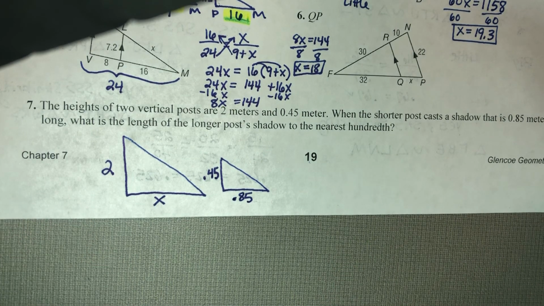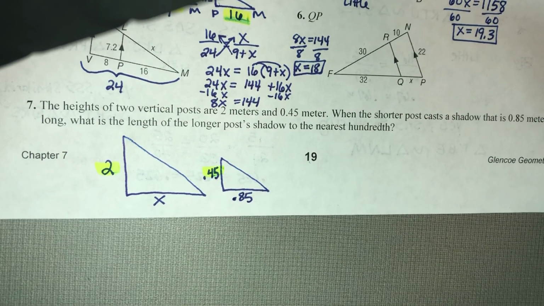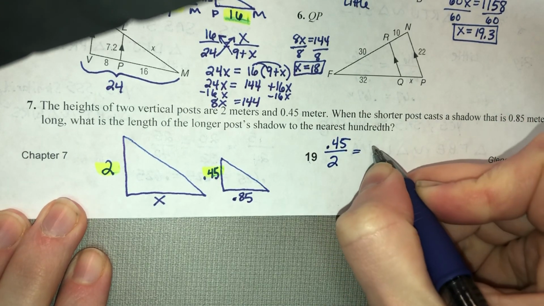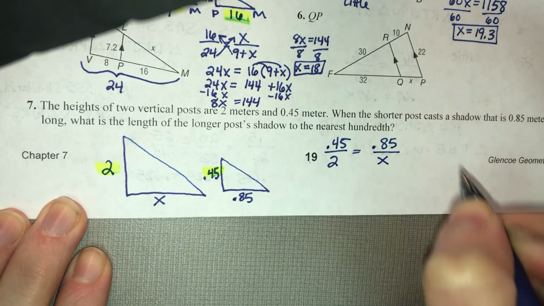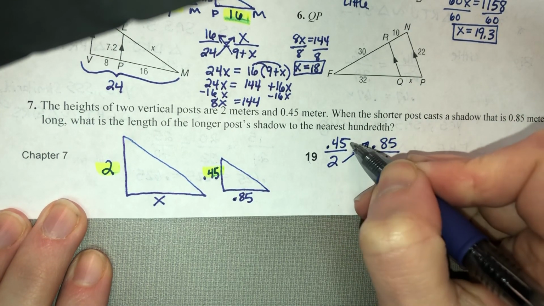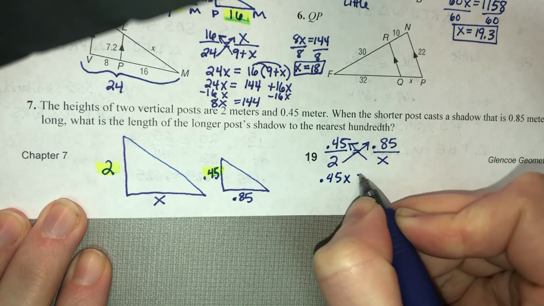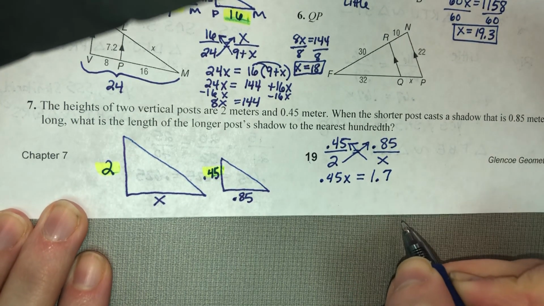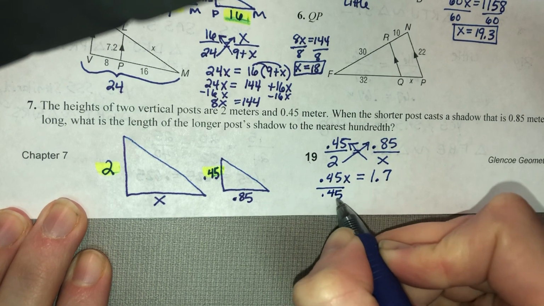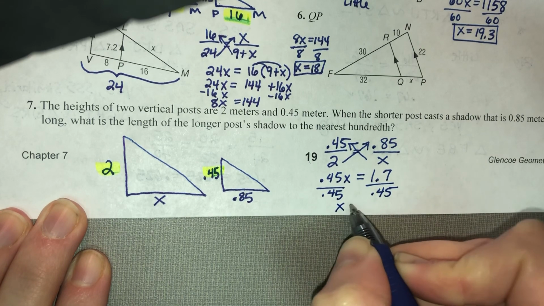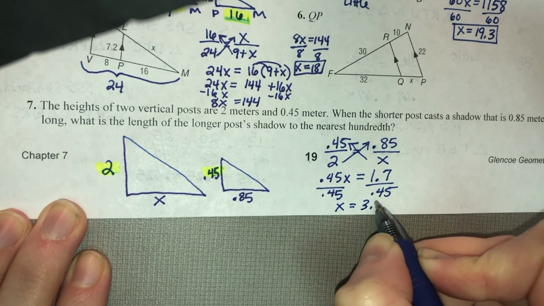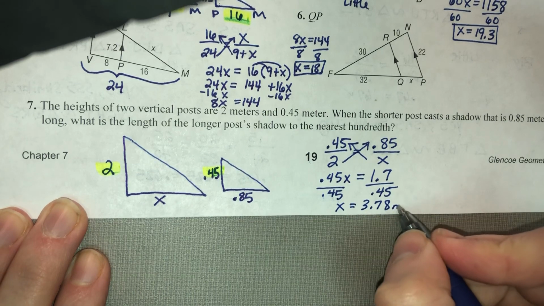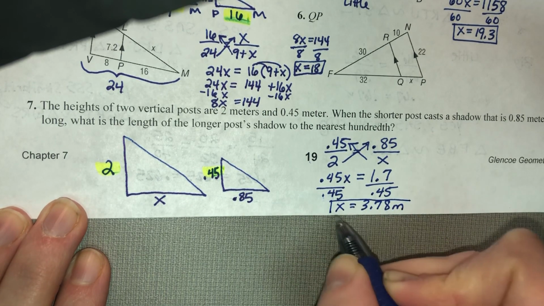So the sides that have numbers for both are the 2 and the 0.45. So I'm going to set it up. Little side 0.45 goes with big side 2, and little side 0.85 goes with big side x. And now we will cross multiply. So 0.45x equals 2 times 0.85, which equals 1.7. And then we will divide by 0.45 on both sides. And x is equal to 3.78. Since this is a word problem, we'll look back. These units are in meters, so we'll put the M for meters. That's the answer to the problem.